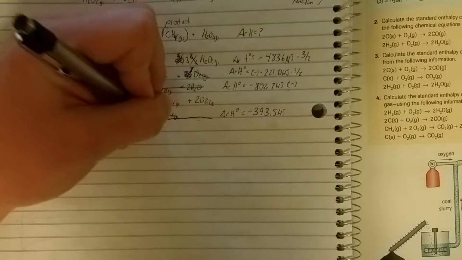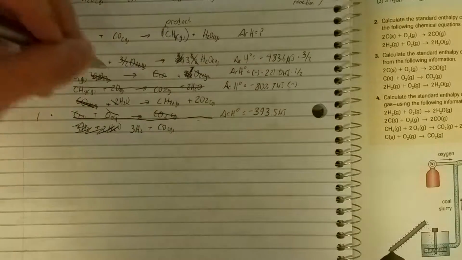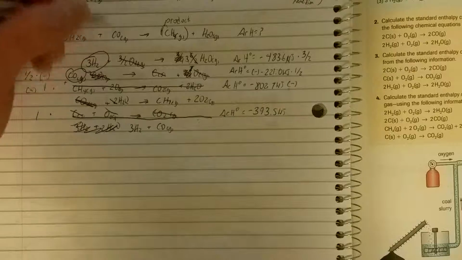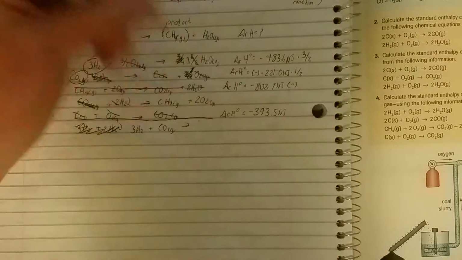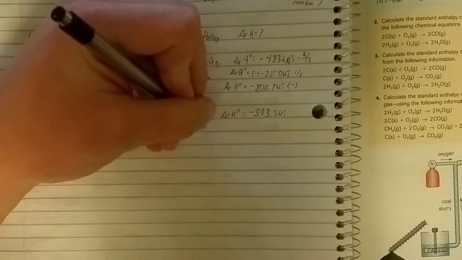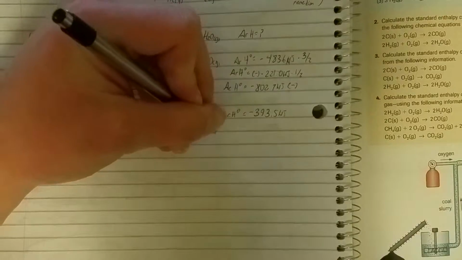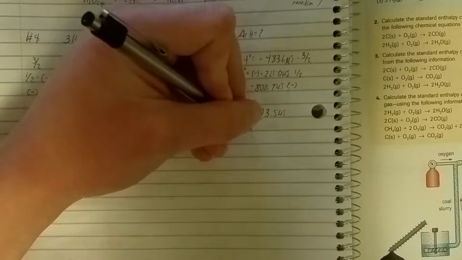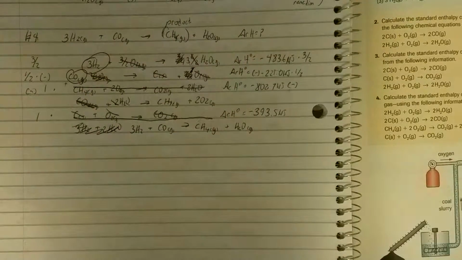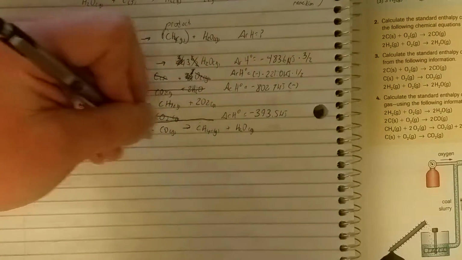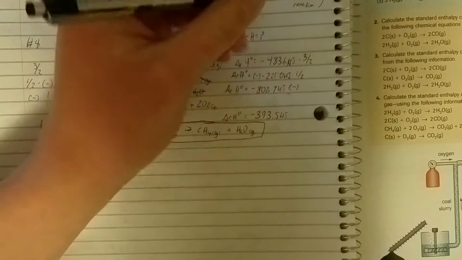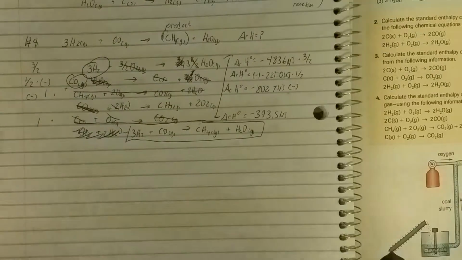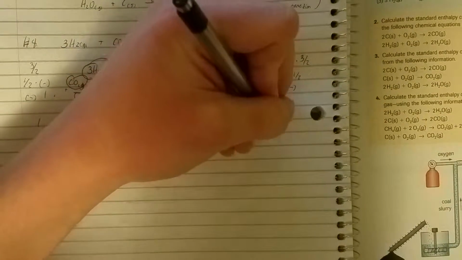plus CO, carbon monoxide, to form methane, CH4 gas, plus H2O, 1 mole. And lastly, we're done with that, and now we're going to look at these guys and calculate what our delta RH is.